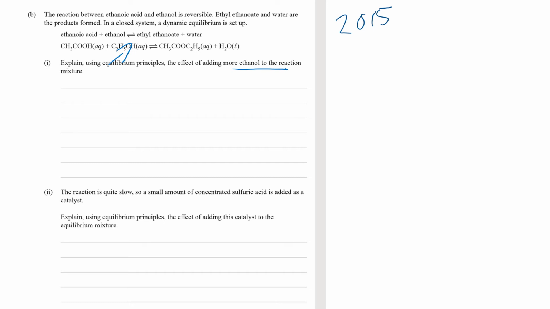And then the reaction part down here, the reaction is quite slow, so a small amount of concentrated sulfuric acid is used as a catalyst. Explain, using equilibrium principles, the effect of adding this catalyst to the equilibrium mixture. And this is almost a trick question, okay? Because the catalyst won't change the equilibrium. It just means it will reach equilibrium faster.